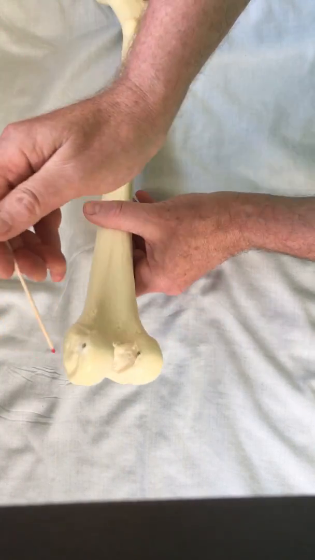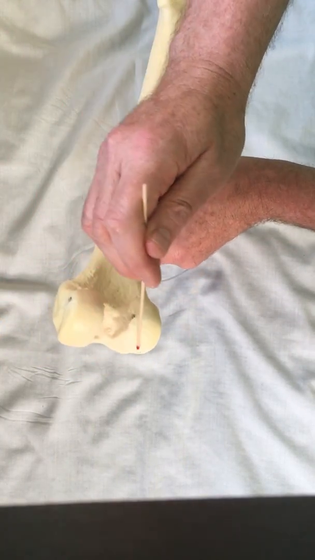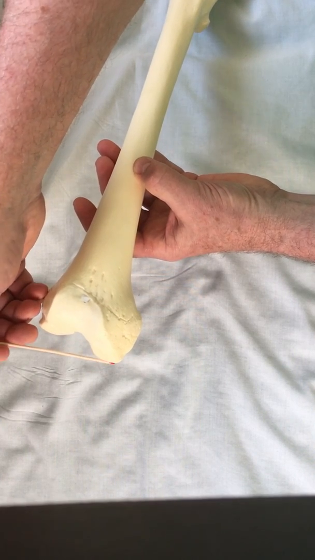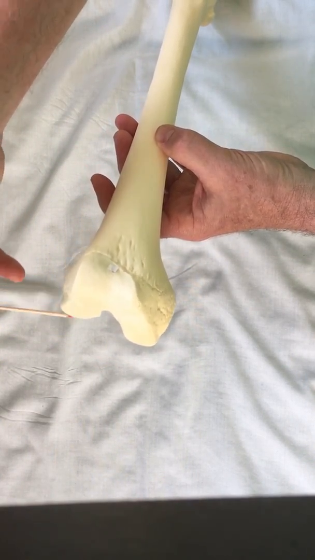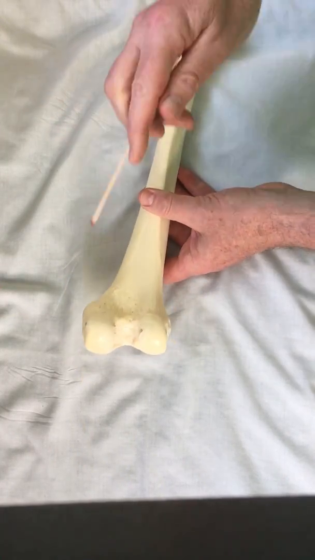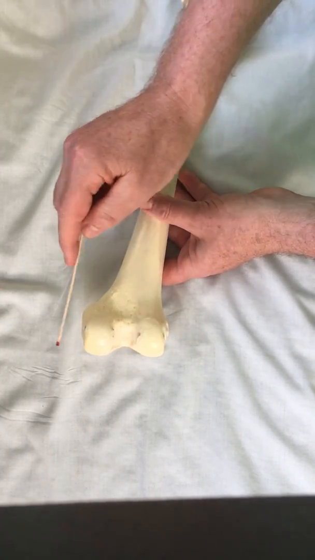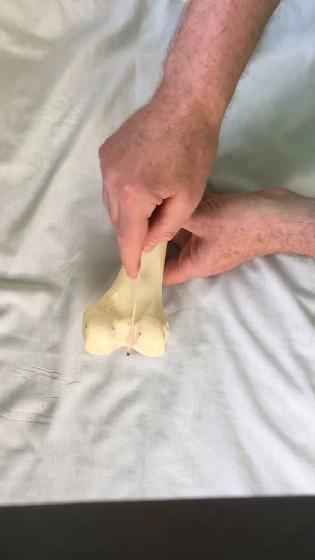Then we have the condyles of the femur. This one here is the medial condyle, and this represents the lateral condyle of the femur. We turn it over. Between those two condyles, in this posterior view, we can see the intercondylar fossa.